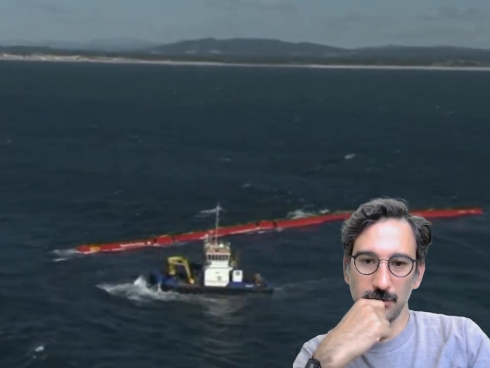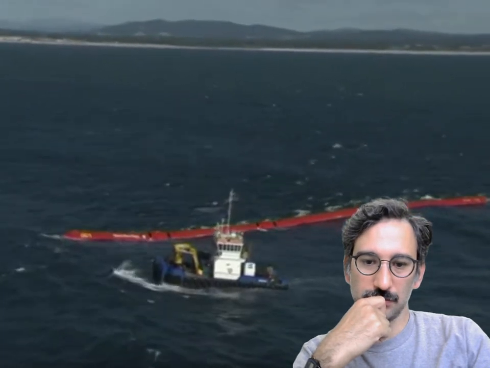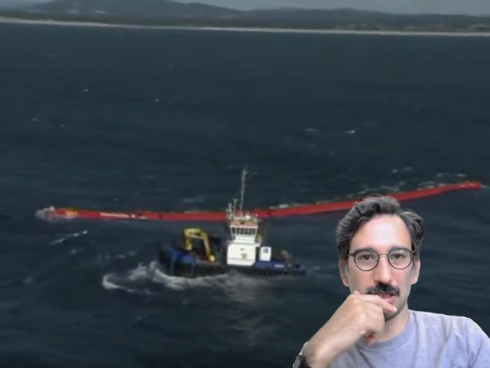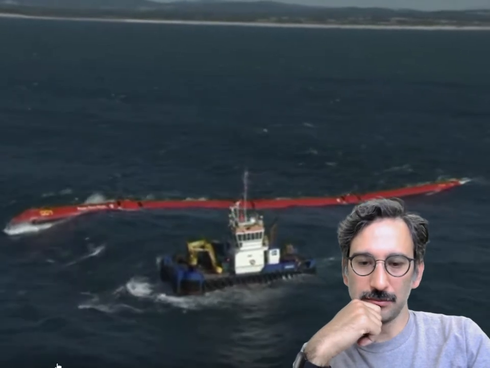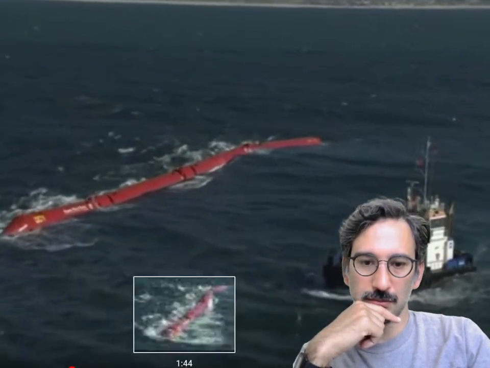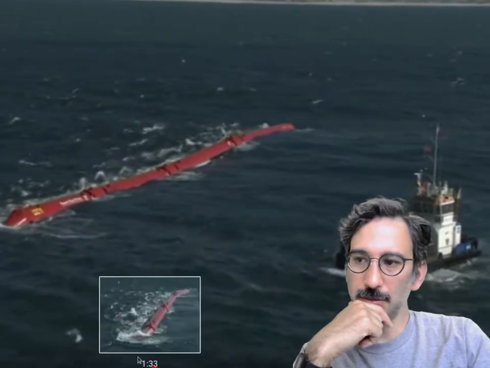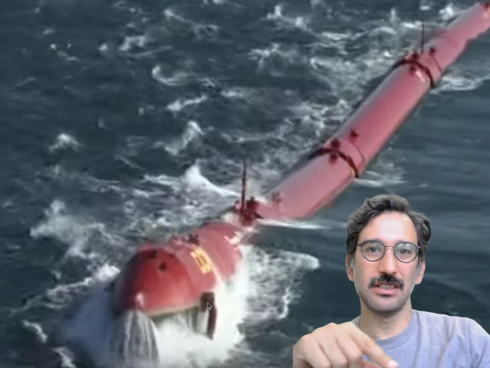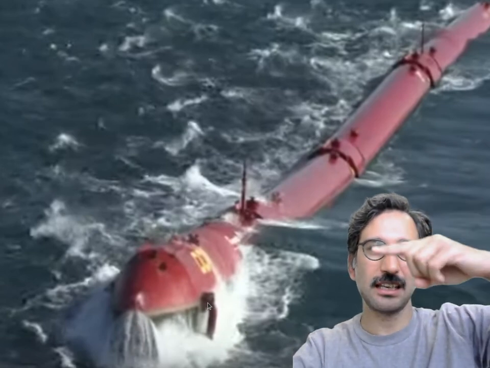Look at how it moves. It's connected to the seabed with some anchor. Let me show that part. Now look at the phase difference between the movement of the snake and the waves.